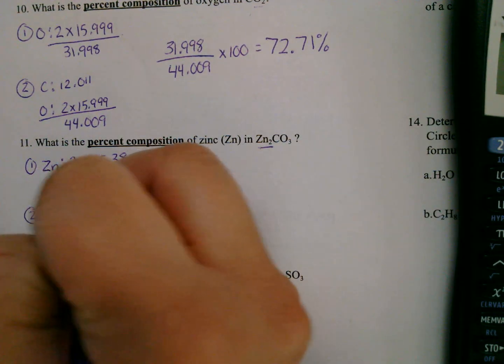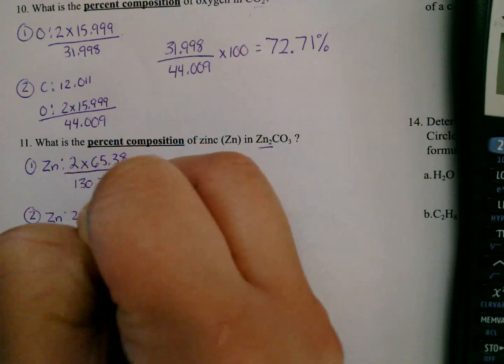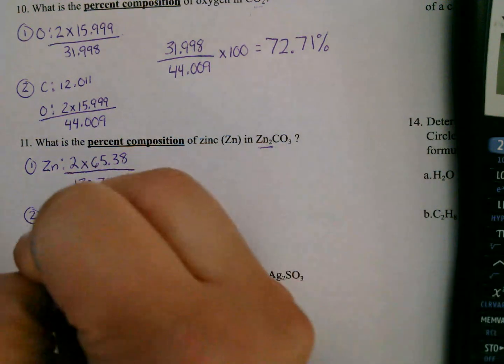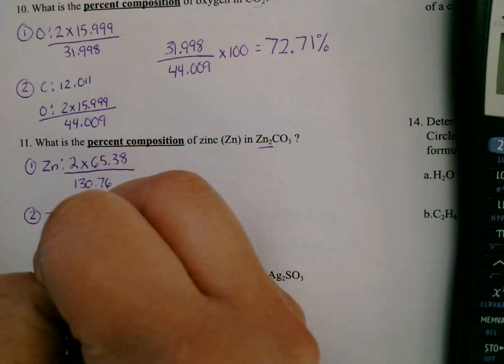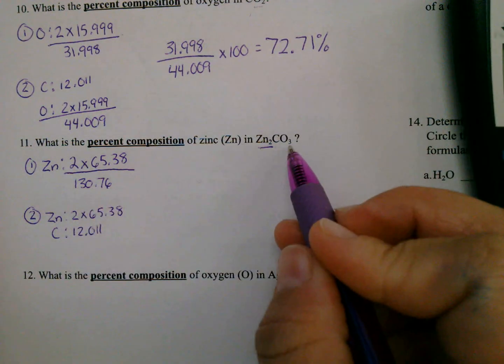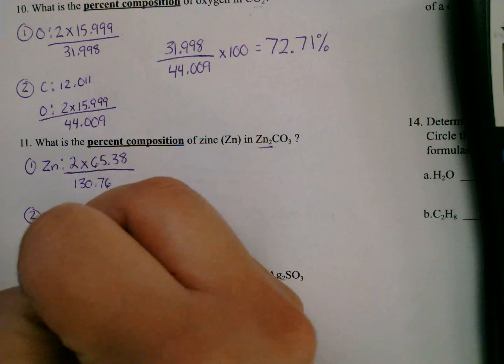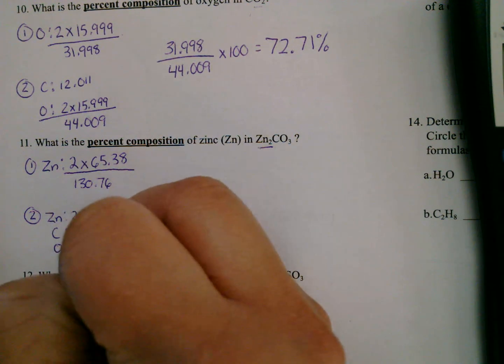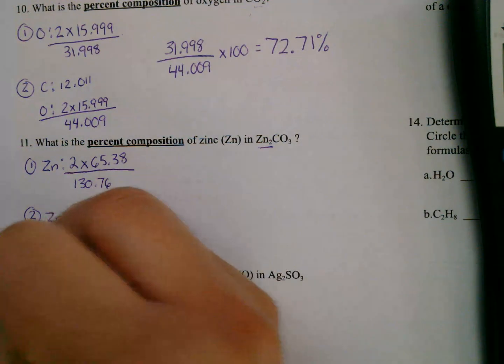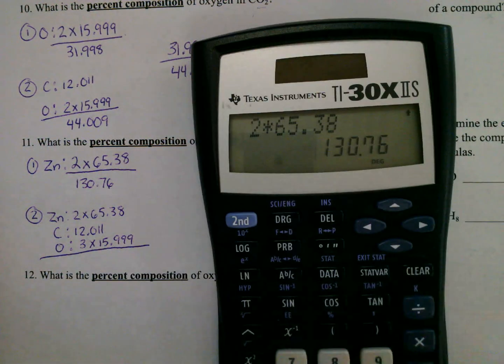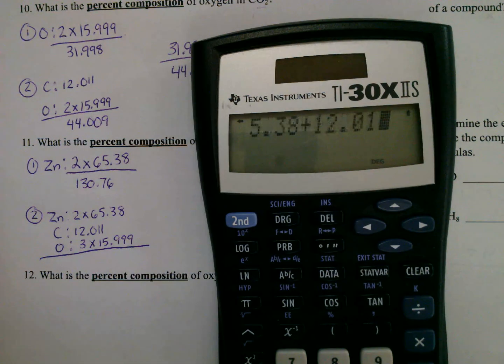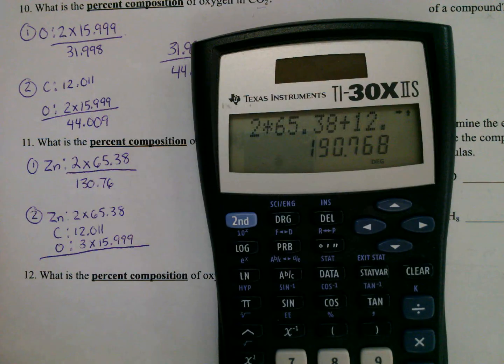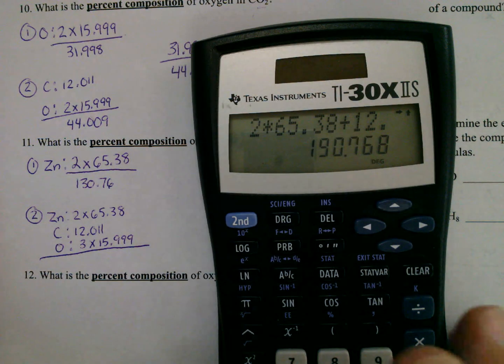And then I have to find the total mass for my whole compound. So zinc again has 2 times 65.38. For carbon, I have just 1, 12.011. And for oxygen, I have 3 times 15.999. I'm going to add that all up. Plus 12.011 plus 3 times 15.999. That's going to be 190.768.